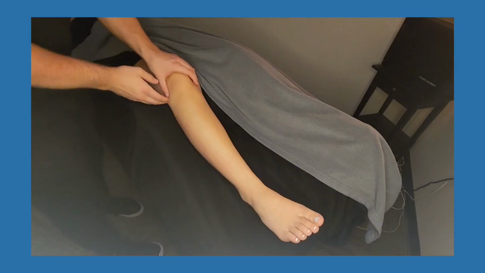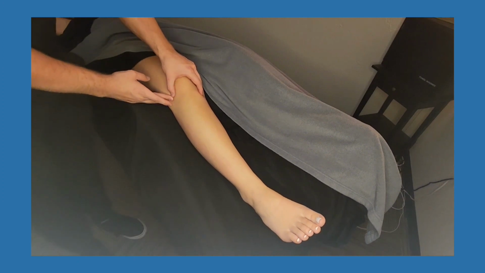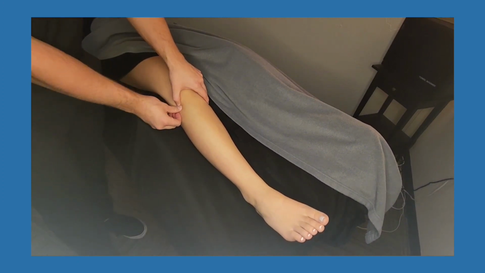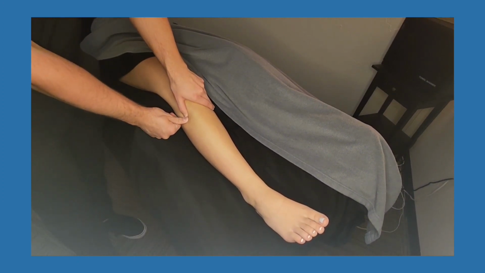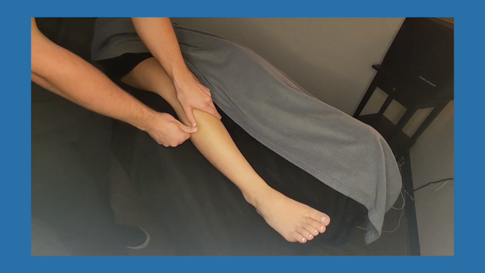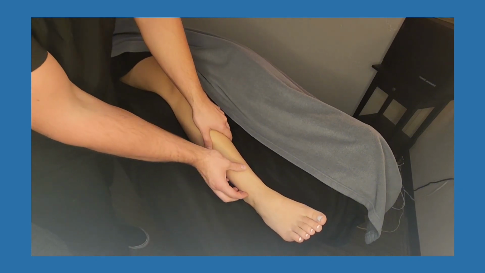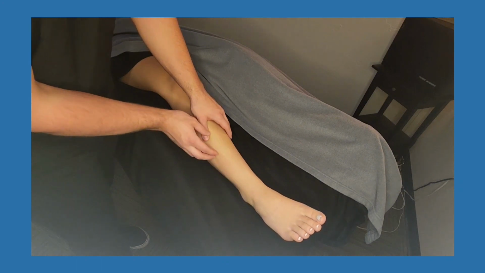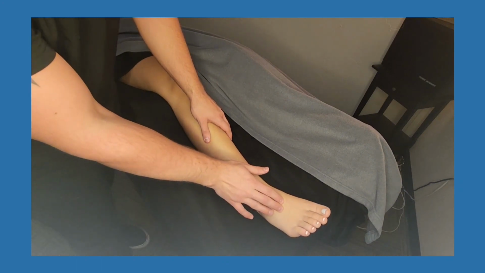Extensor digitorum longus is going to originate at the lateral condyle of the tibia, the proximal anterior shaft of the fibula, and the interosseous membrane. It will insert in the medial and distal phalanx of the second through fifth toe, so everything except the big toe.